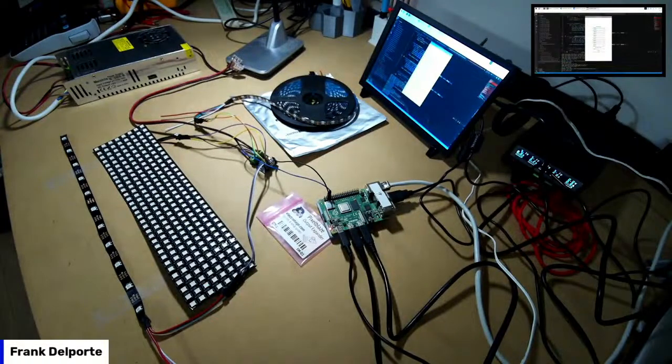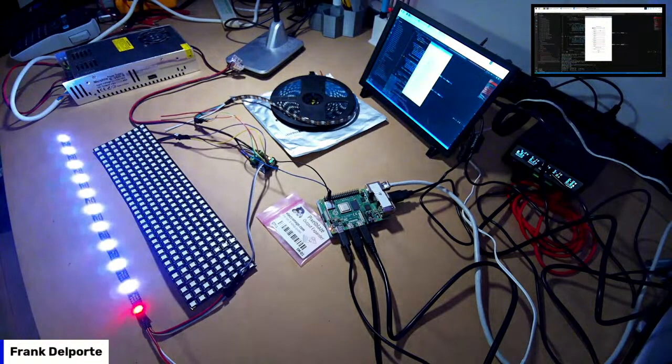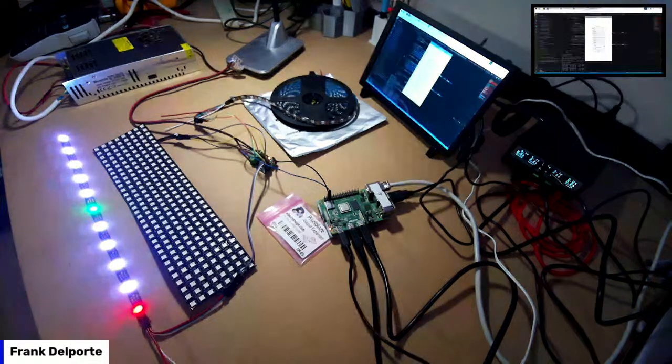So if I select red, for instance, for the first LED, then you see that it turns everything white, as that's the default color being selected in the color picker. And the first one is now red. We can put another one on green, and the last one on blue. Voila, you see. We have also a clear all button.